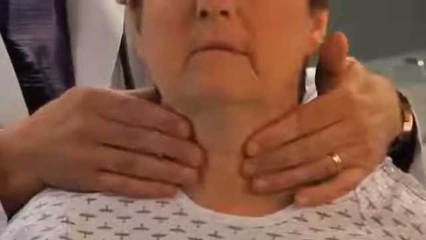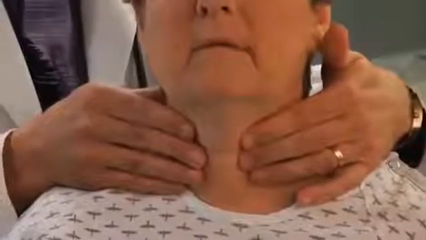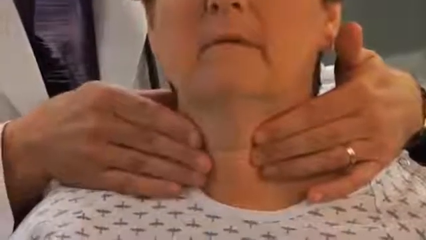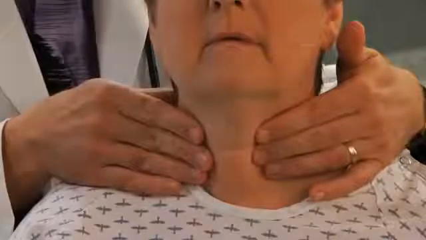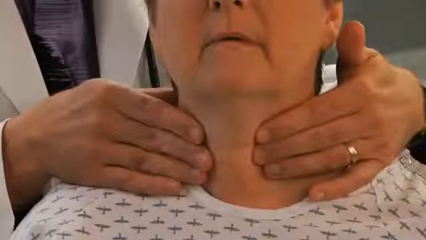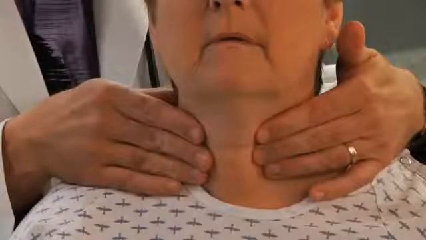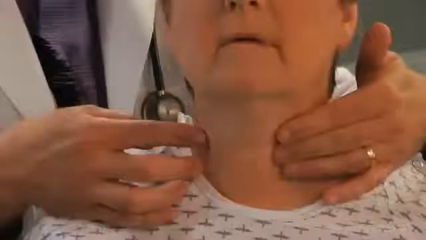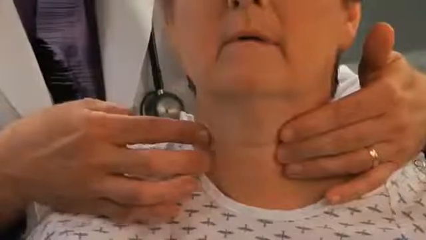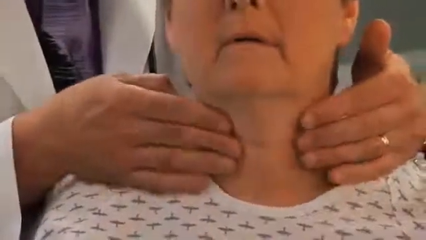Displace the trachea to the right with the fingers of the left hand. With the right hand fingers, palpate laterally for the right lobe of the thyroid in the space between the displaced trachea and the relaxed sternomastoid. Find the lateral margin. In a similar fashion, examine the left lobe.